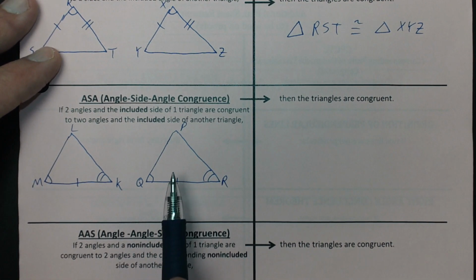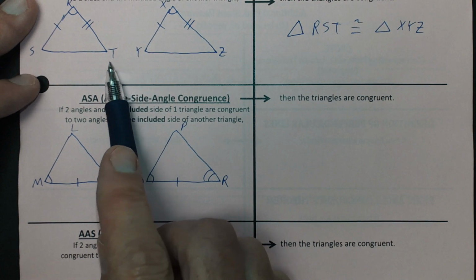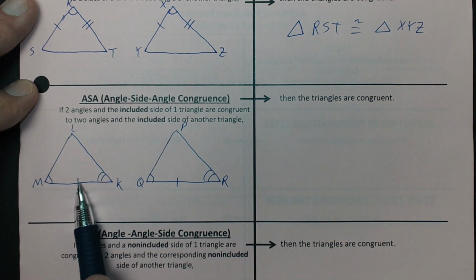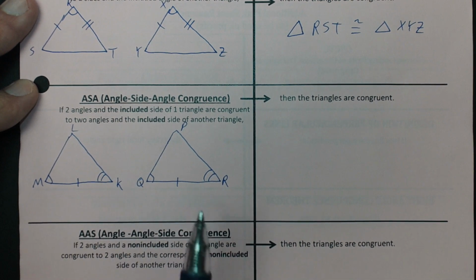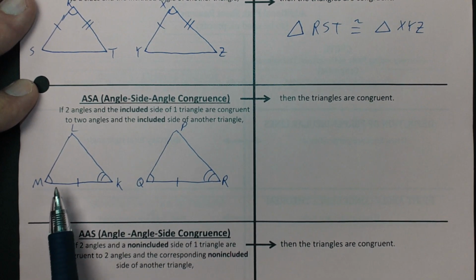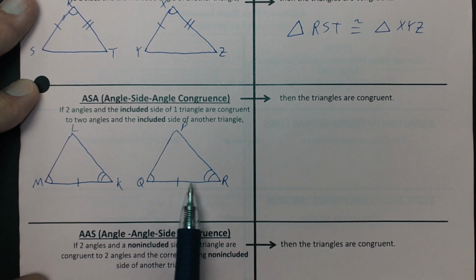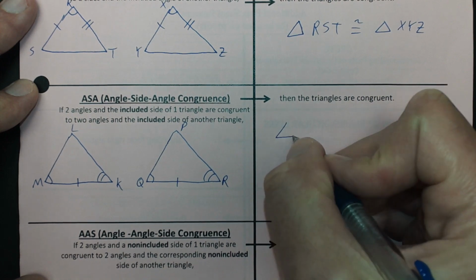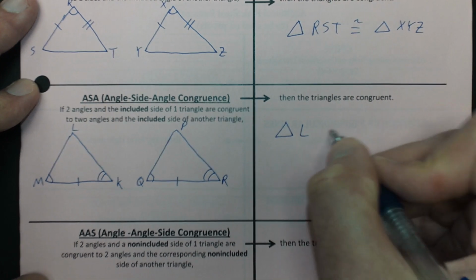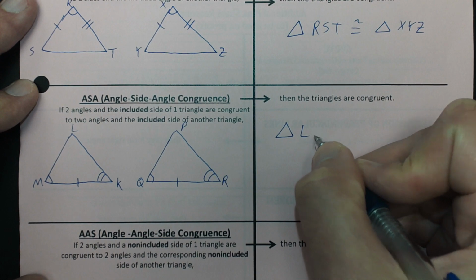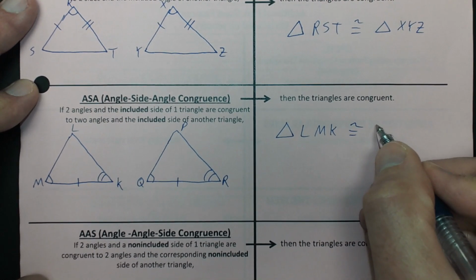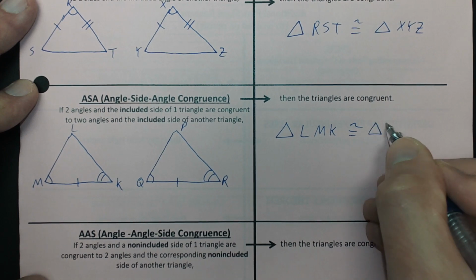So again, we're using the word included. Last time it was included angles in between the two sides. Now we have an included side between the two angles. In either case, you're going to have something included, but this time we have angle side angle. So we can write our congruence statement. We can say triangle LMK is congruent to, and that would be triangle PQR.